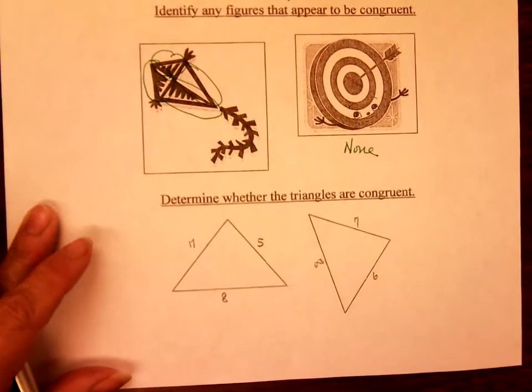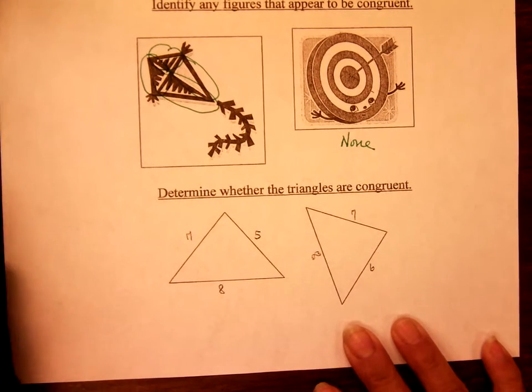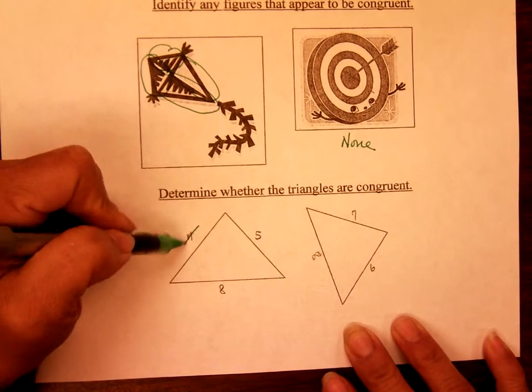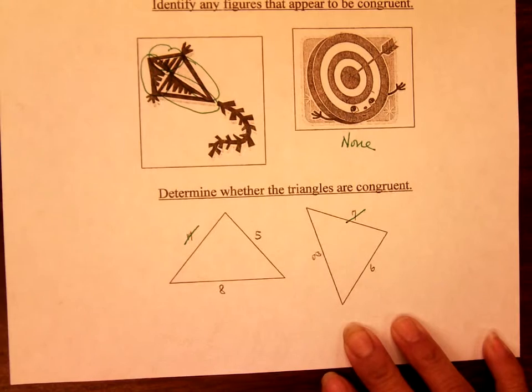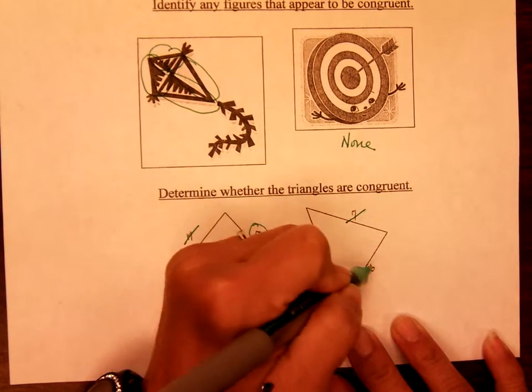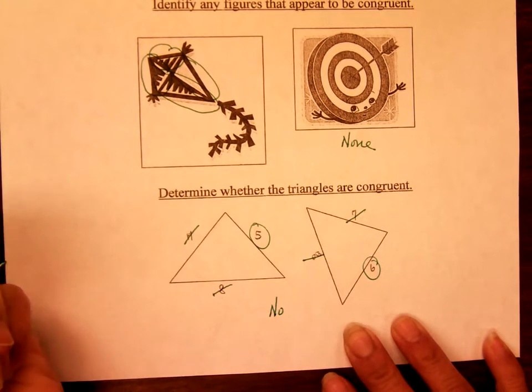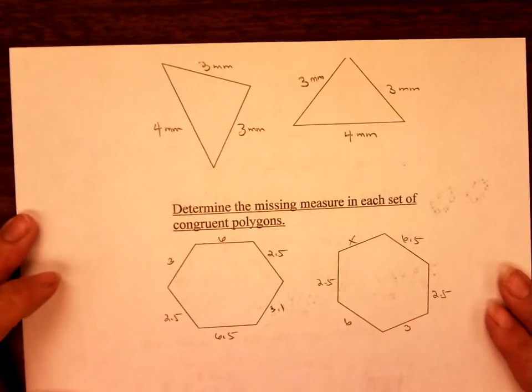Determine whether the triangles are congruent. Well, remember we had said all the sides have to be the same. So here's a 7, and here's a 7, so I just crossed that out. Here's an 8, and here's an 8, but here's a 5, and here's a 6. Are they congruent? So no, they are not congruent. Let's look at the next one.